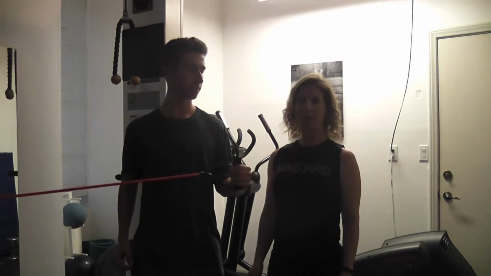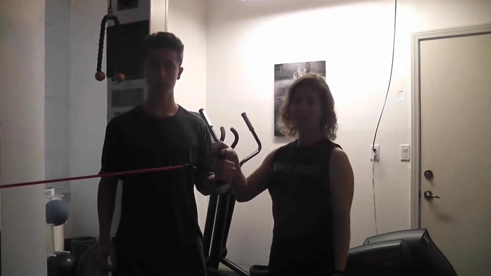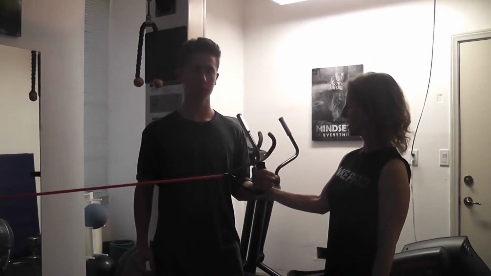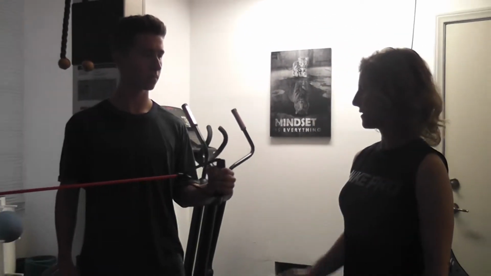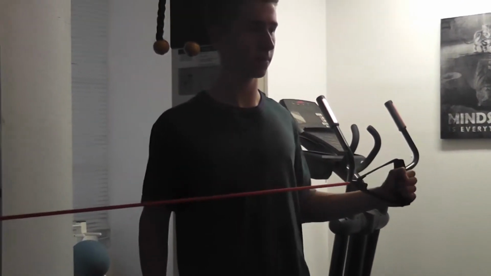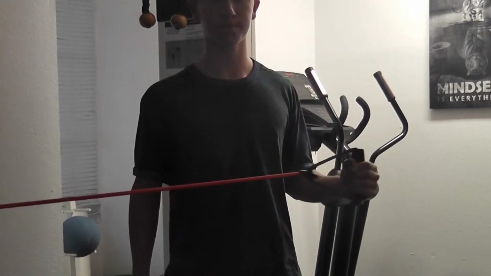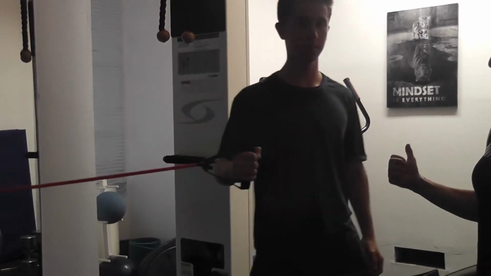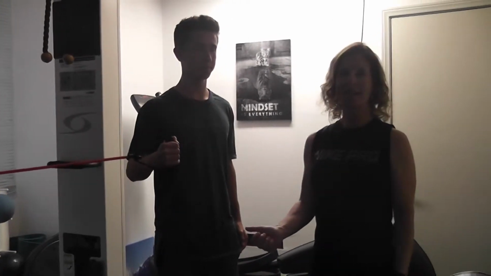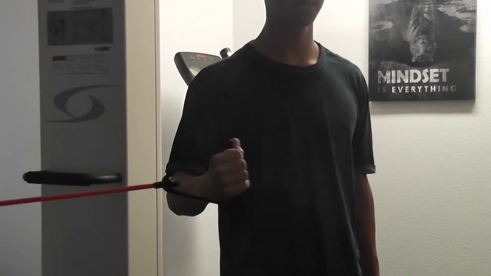Okay, now I'm going to show you abduction and adduction for the upper body. So I set up a rubber band cable for him, and you can see that he's at a 90-degree angle, and what he's going to be doing is abduction, ABD, away from the midline of his body, and then he's going back to the midline. So this is abduction, and then I'm going to have him switch hands and scoot this way a little bit. And he's going to show you adduction, ADD, coming in towards the midline of his body and out.